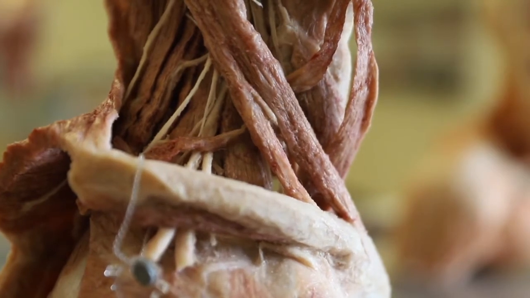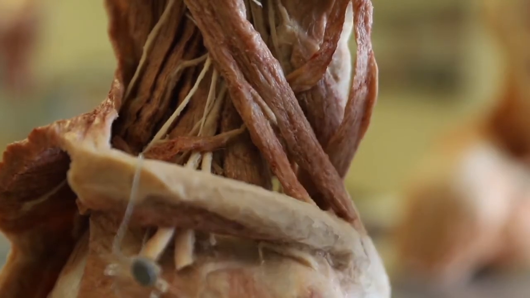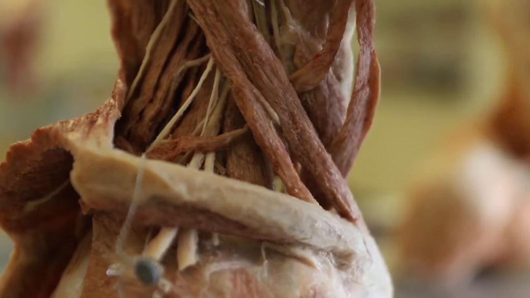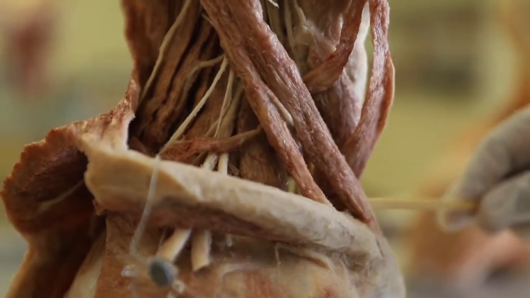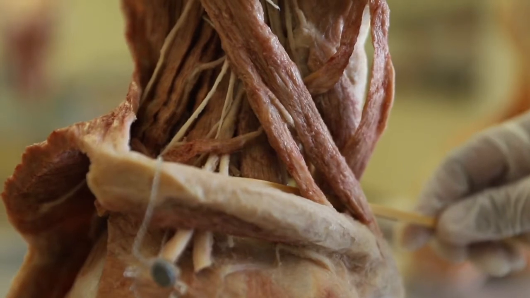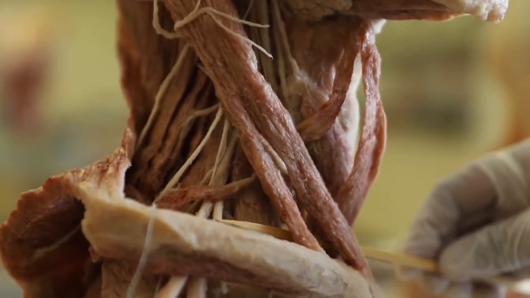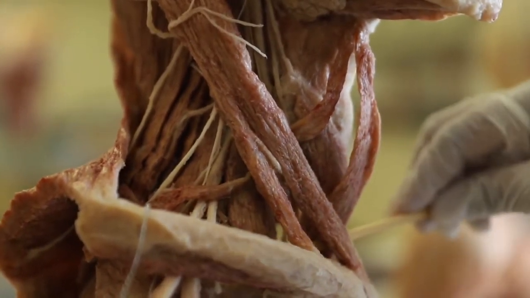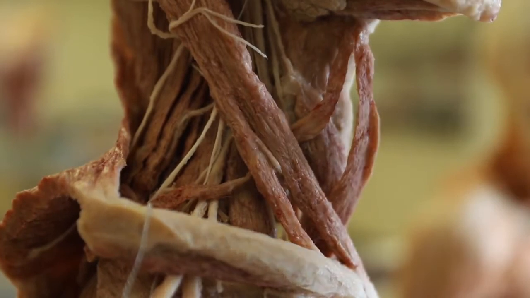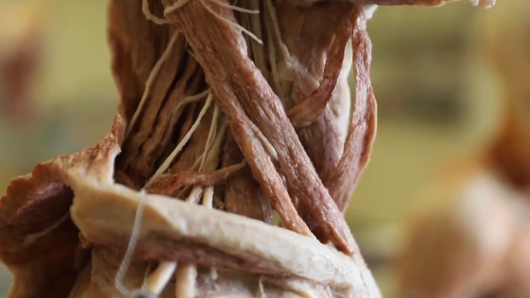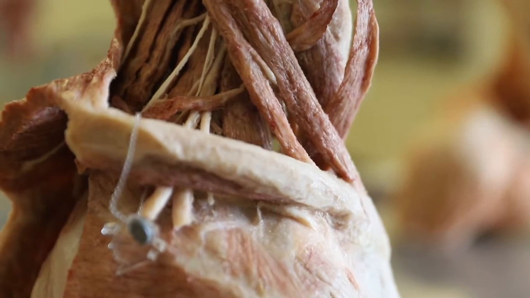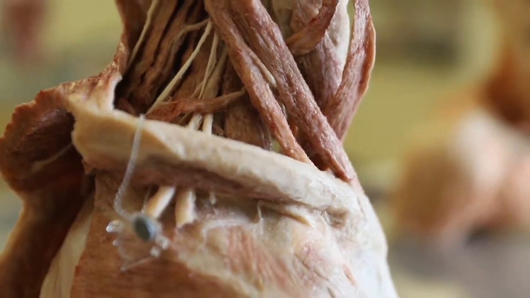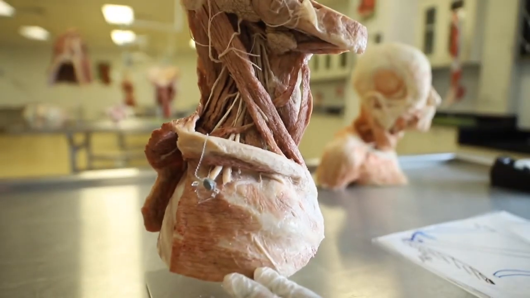The subclavian vein does not pass between the two scalene muscles. It just runs anterior to the scalenus anterior at this position. Then, at the outer border of the first rib, both vessels become axillary vessels.